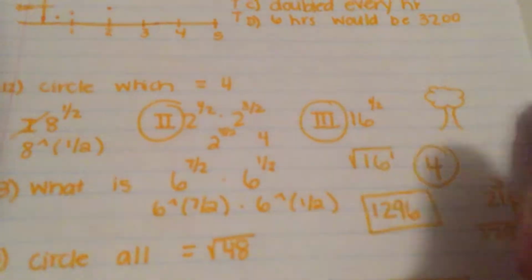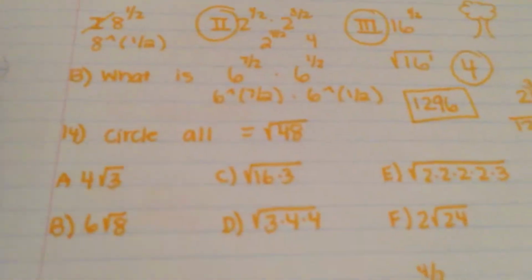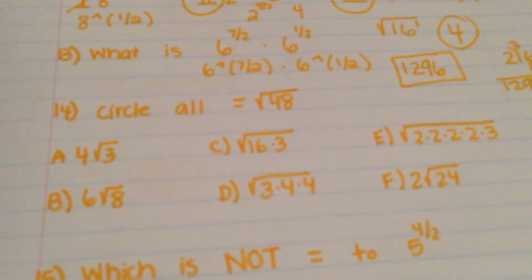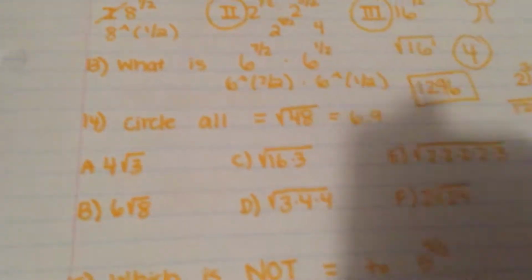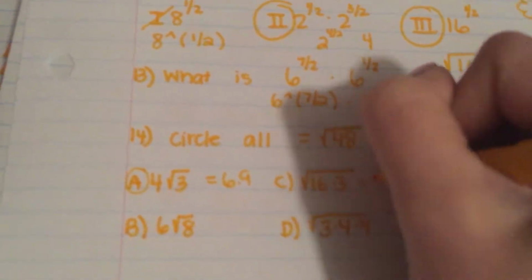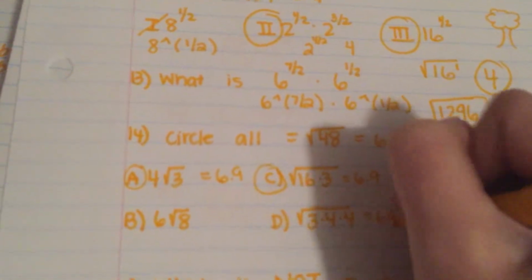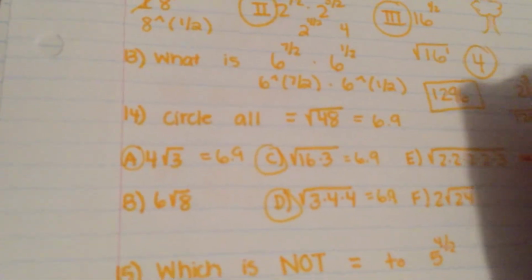Old school math. Woohoo! Okay, so circle all that are equivalent to the square root of 48. Again, you could just type that in your calculator. There's no variables. It equals 6.9 approximately. And I could type each of these in my calculator. This equals 6.9. Yay! This equals 6.9. Yay! 6.9.